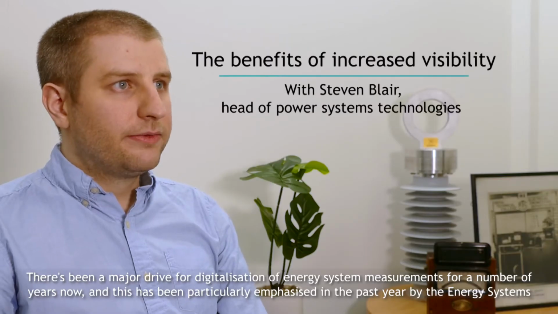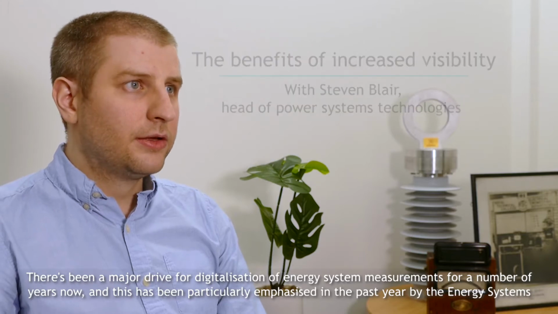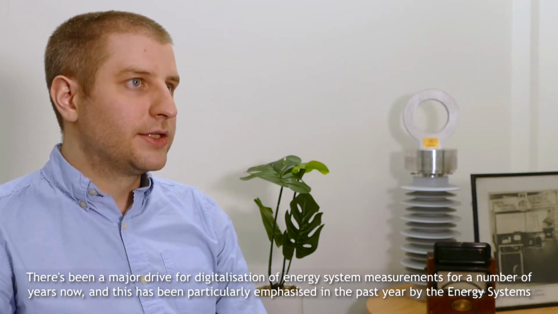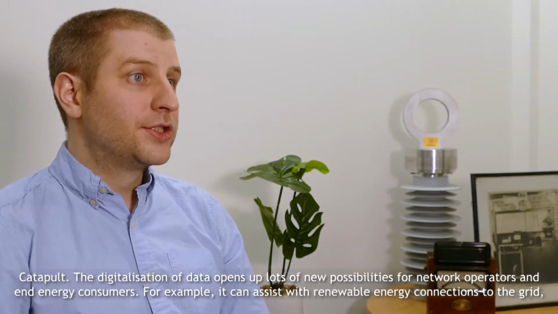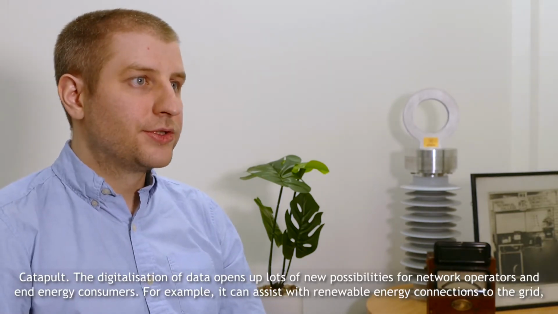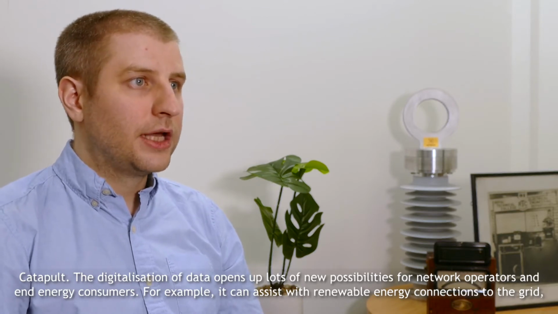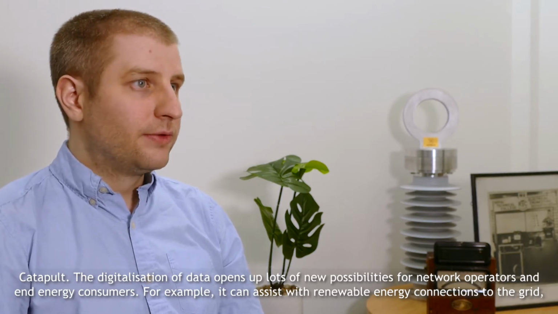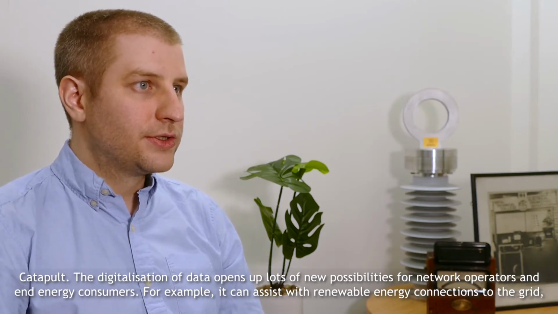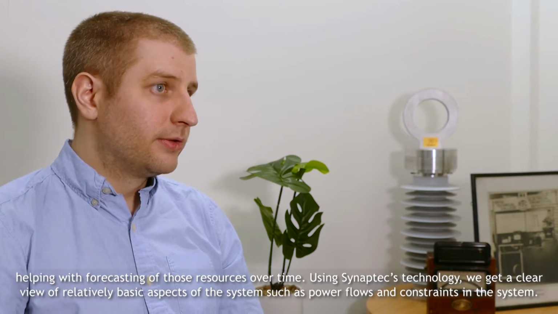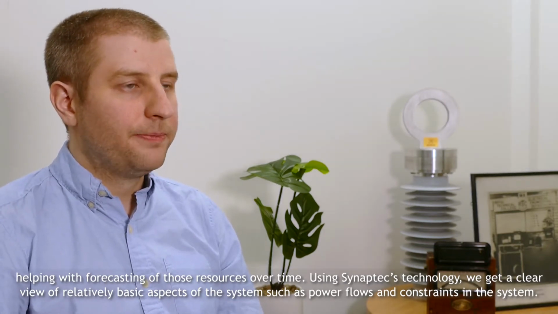There's been a major drive for digitalisation of energy system measurements for a number of years now, and this has been particularly emphasised in the past year by the Energy Systems Catapult. The digitalisation of data opens up lots of new possibilities for network operators and end energy consumers. For example, it can assist with renewable energy connections to the grid, helping with forecasting of those resources over time.